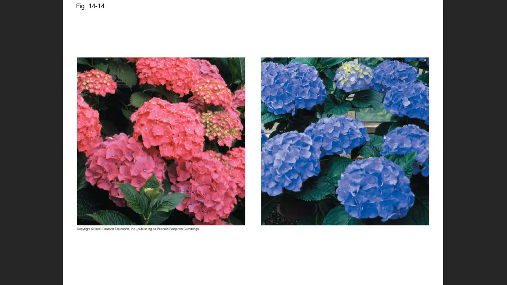So the red pink flowers are alkaline soil, above pH 7, and the blue flowers are acidic soil, below pH 7. So, but it's interesting because people will sometimes decide to change the color of their hydrangeas by changing the soil pH around them. So maybe one year they want pink, another year they want blue, or something in between.